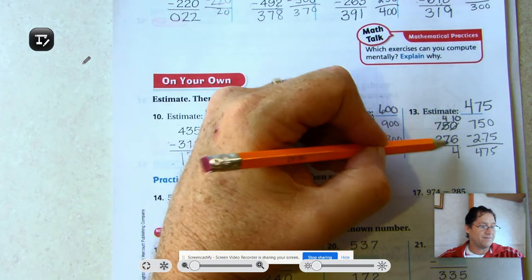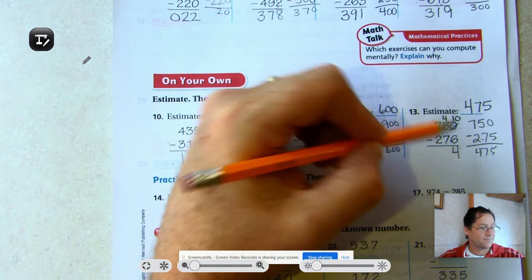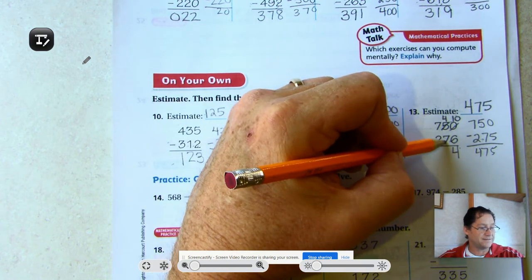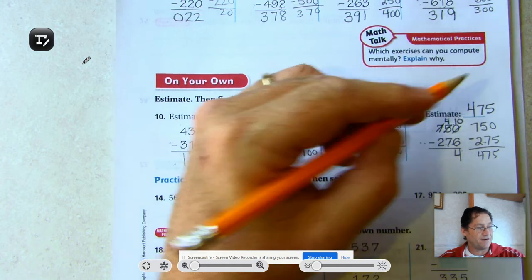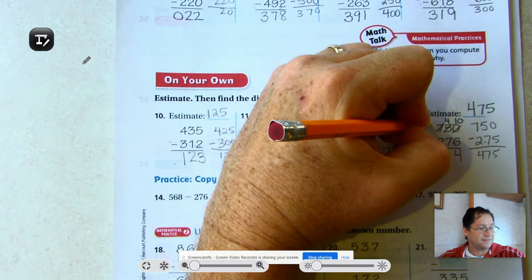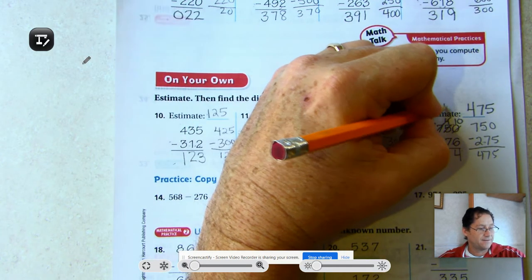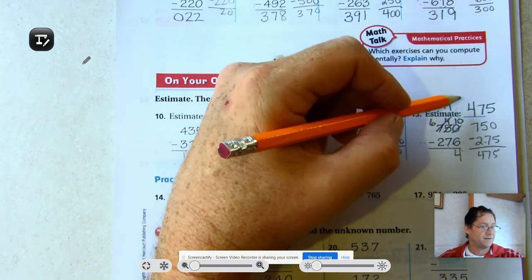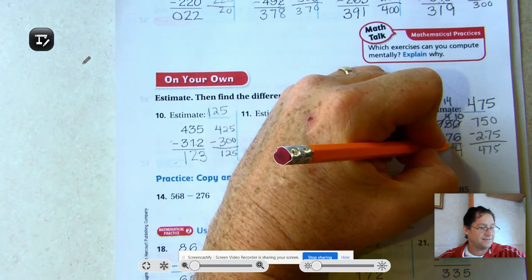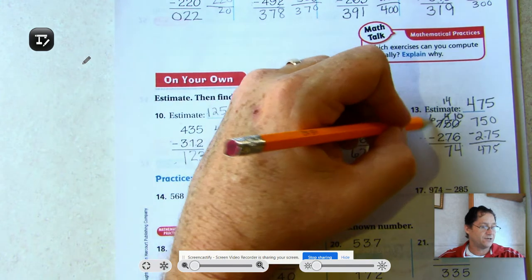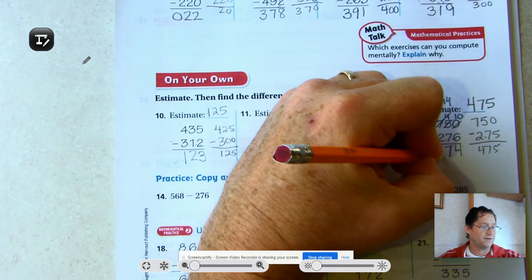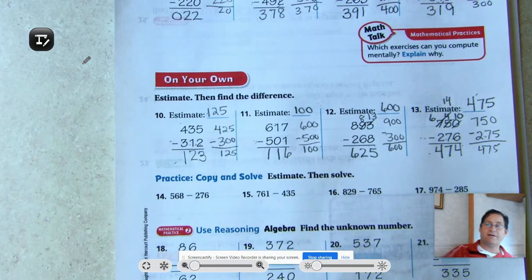4 tens take away 7 tens. I can't do that because the 4 is smaller than 7. So I'm going to regroup the 700s and 4 tens as 600 and 14 tens. 14 take away 7 tens is 7 tens. 600 take away 200 is 400. 474, very, very close to 475.